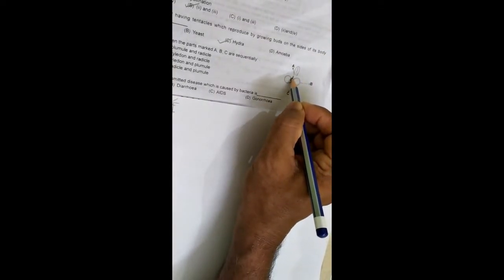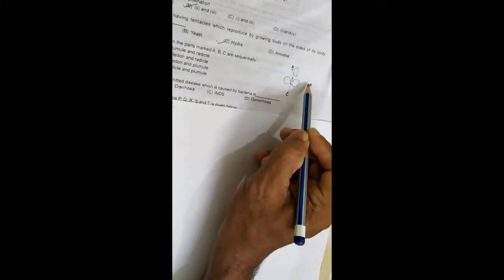What about the next question? In the figure given below, the parts ABC are marked subsequently. So what is A? A is plumule, correct? B, here you can see, this is a cotyledons. And the third one which grows into the root is radicle. So the answer is this, B.